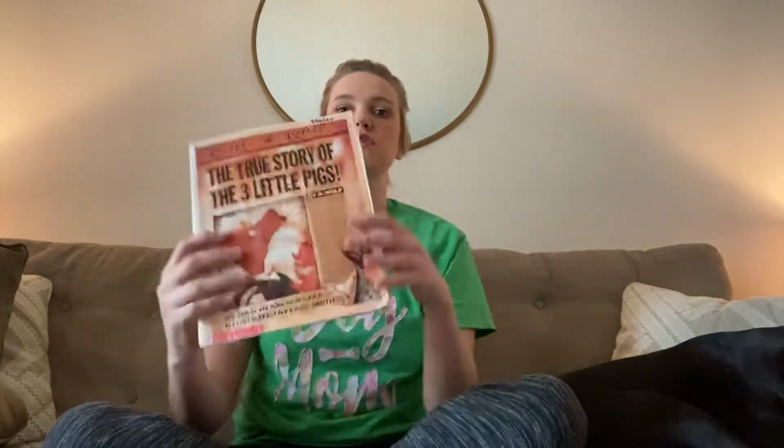So I want you to be thinking about that story as I read you The True Story of the Three Little Pigs. There are a lot of things that are the same in this story, but there's also a lot of things that are different. So it's your job to stop and think about those things as I read, okay? The True Story of the Three Little Pigs.